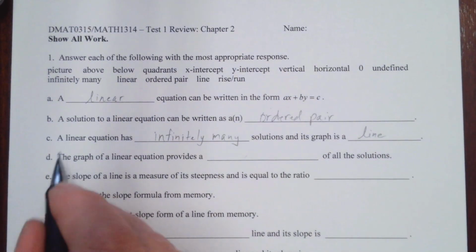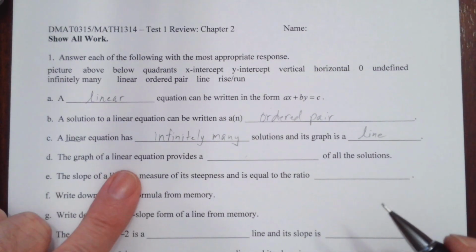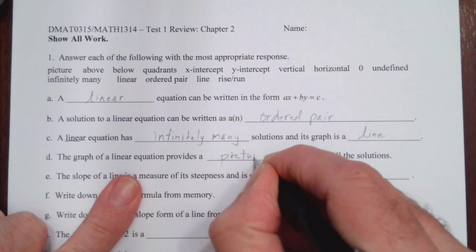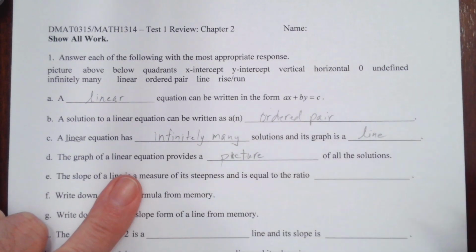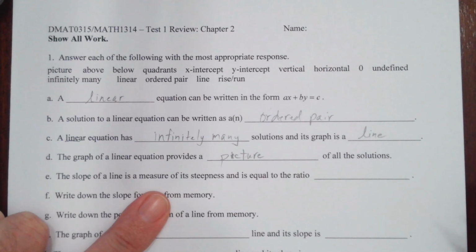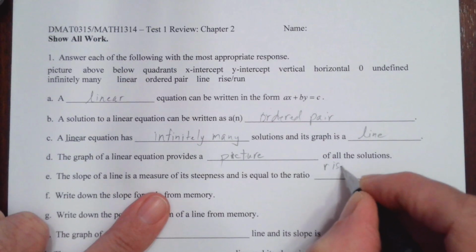Notice in the word linear, you see the word line. The graph of a linear equation provides a picture of all the solutions. The slope of a line is a measure of its steepness and is equal to the ratio. It's the 2 R's, rise over run.